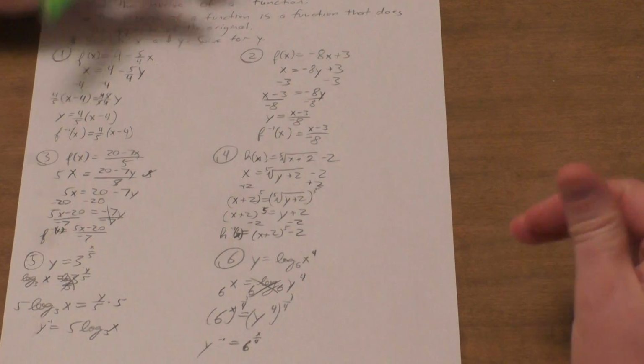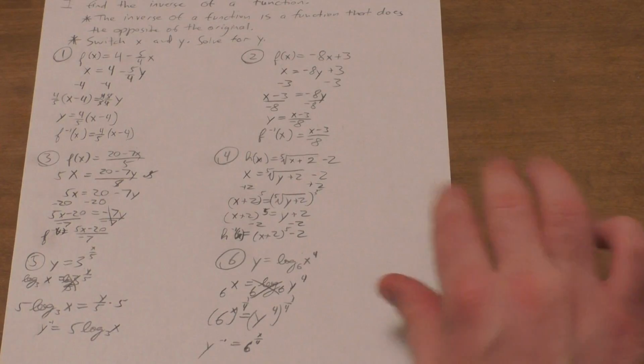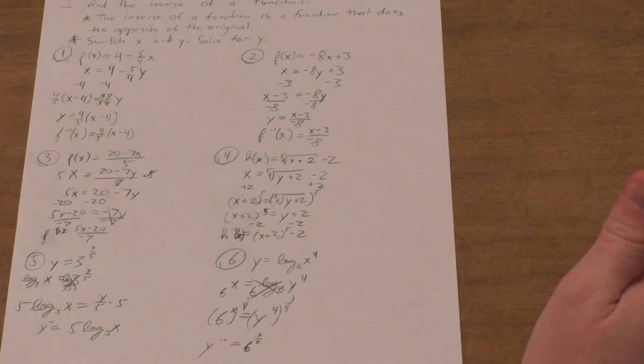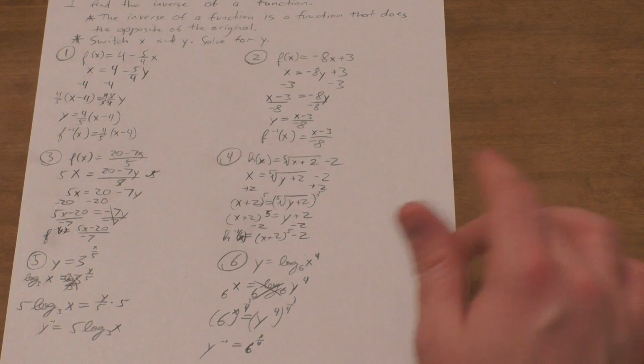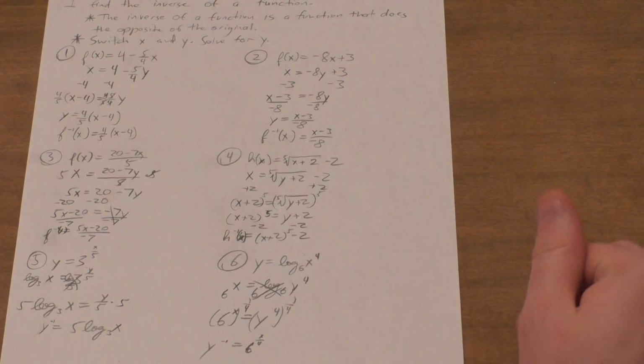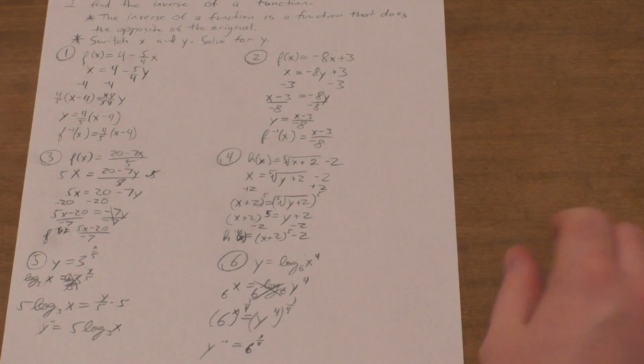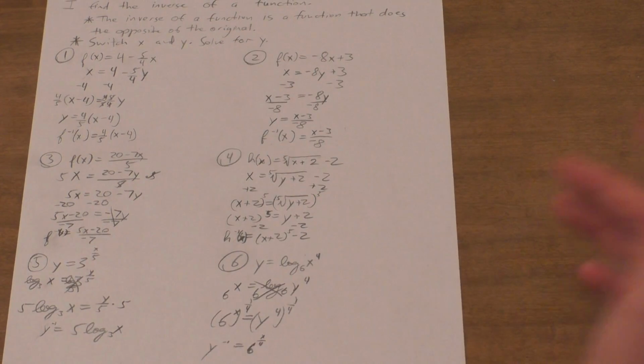Okay. Again, these were harder types of problems, but the process stays the same where you have to switch x and y. You can look back and see some refreshers on how to solve some of these equations, but for right now, understand how to switch the x and the y, and we can talk about how to do the other kind of equation stuff later.